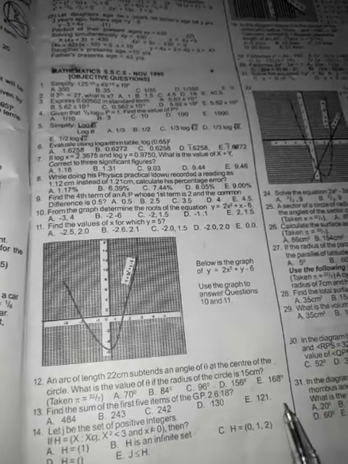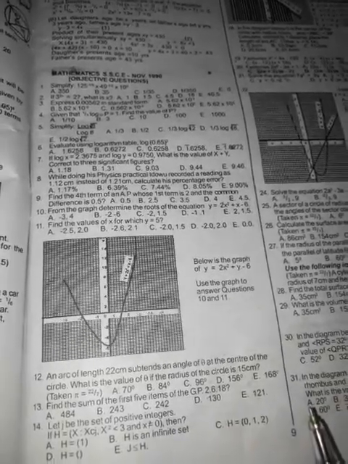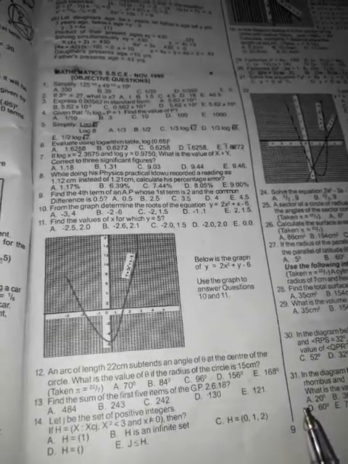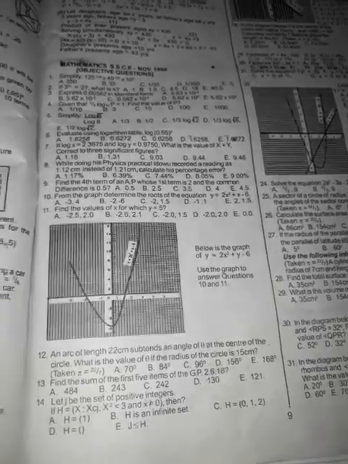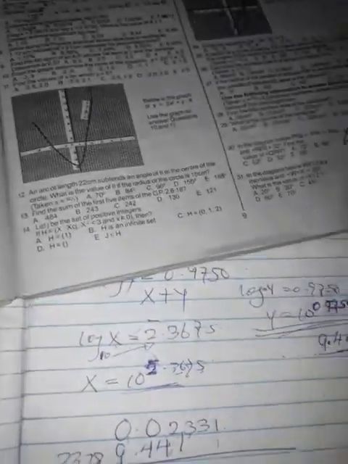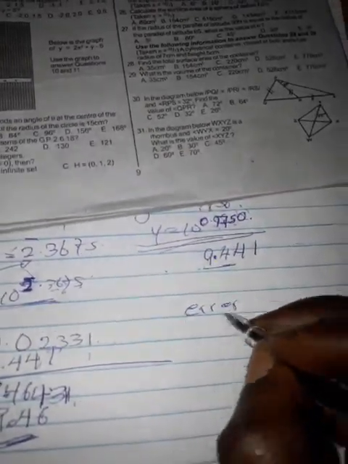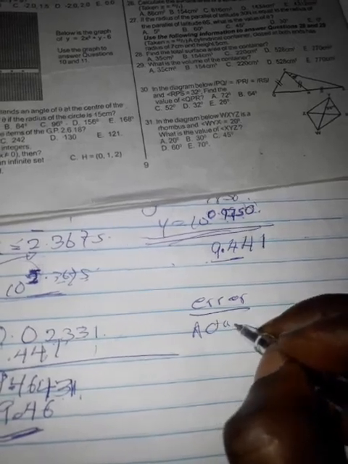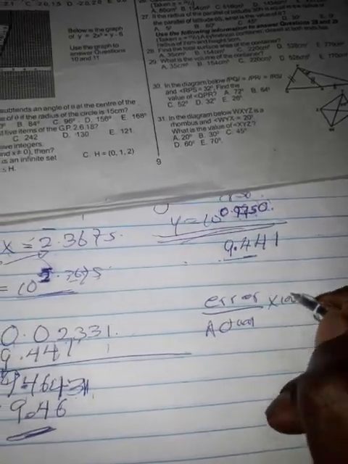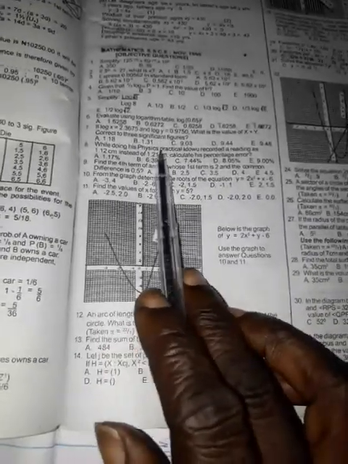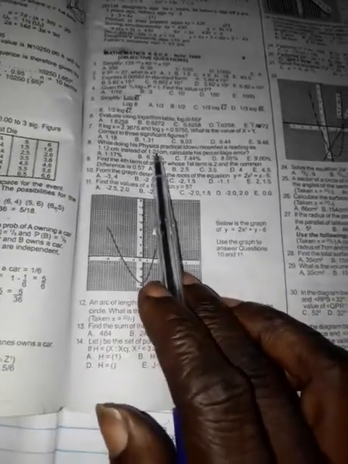It says while doing his physics practical, Idowu recorded the reading as 1.12 instead of 1.21, which means he had actually made a mistake. So the formula for finding the error is error over actual, then times 100. So that is what I'm going to do. Since the actual reading is 1.21, but he read 1.12.